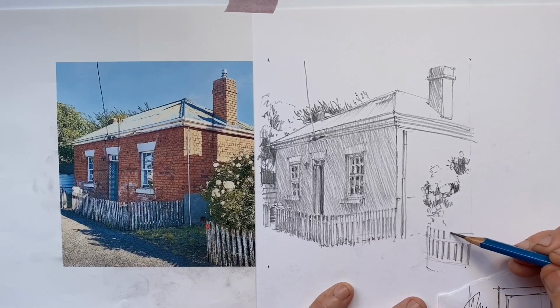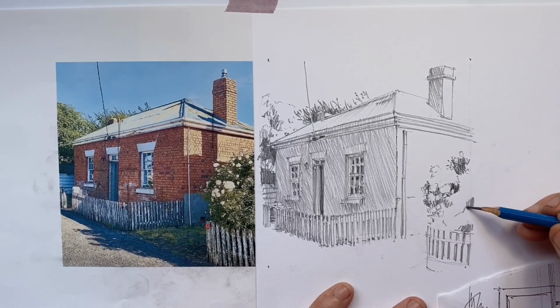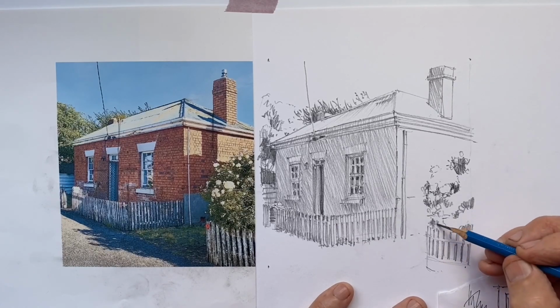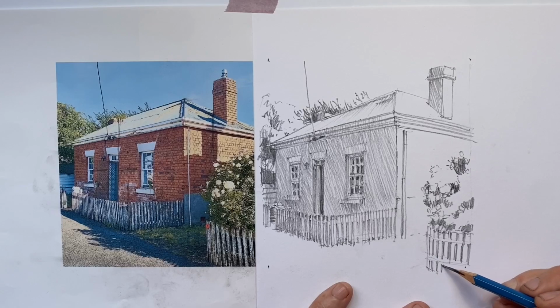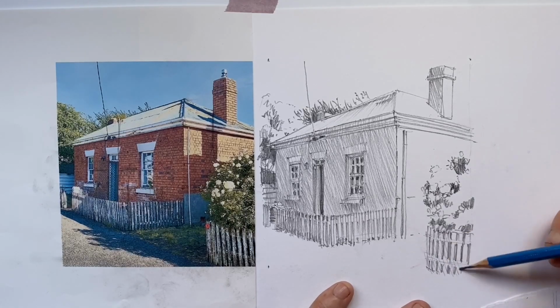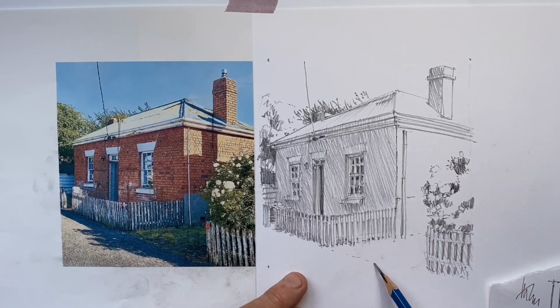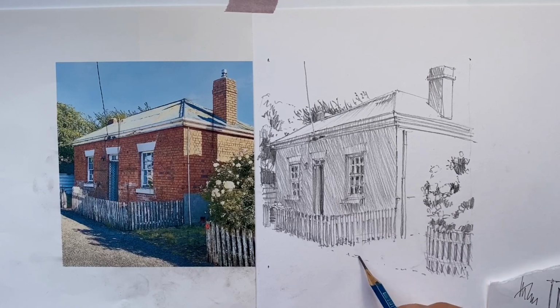Now, with these paling fences, not so much on this one, but if you look at the one round the front of the house, you'll notice I haven't been exact in lining up all my marks. I haven't tried to draw all of the pickets one by one as separate events.